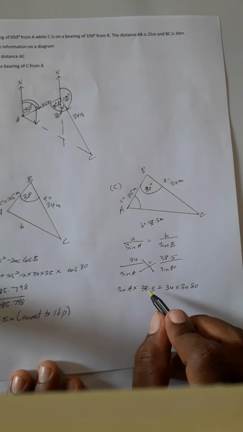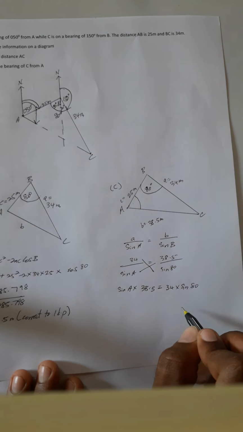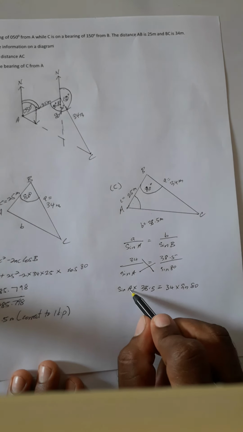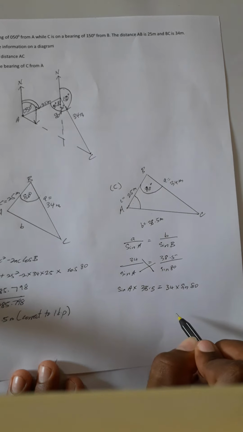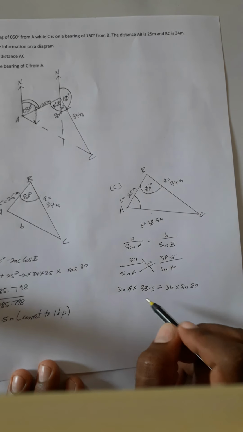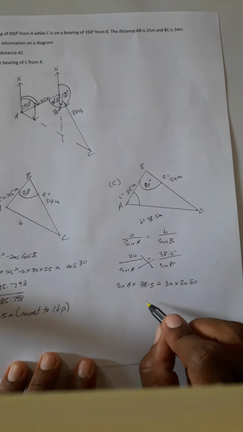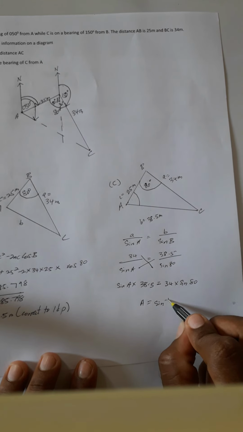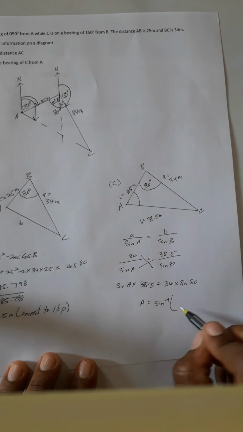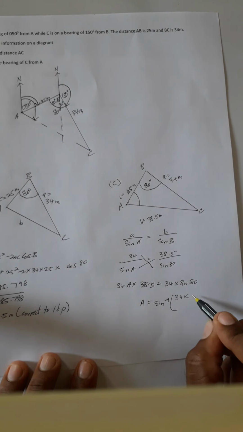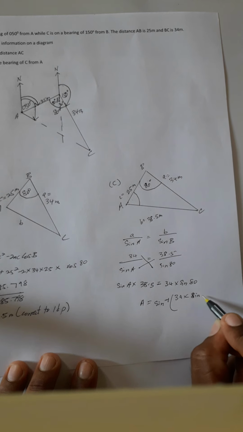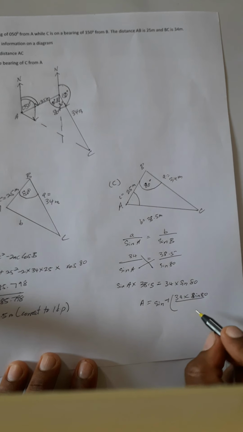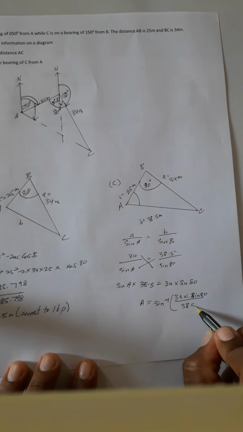It's multiplying here, when it goes across it divides. Then I need to find angle A, so I'll take the sine across as well, so it will be sine inverse. So I'll write A equals sine inverse, in brackets, 34 times sine 80 divided by 38.5.